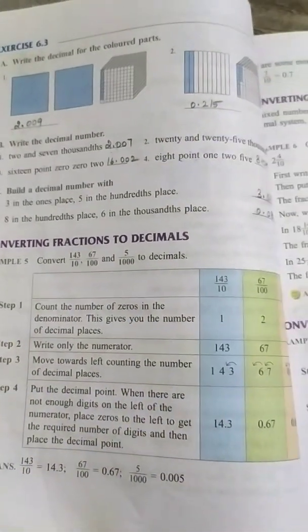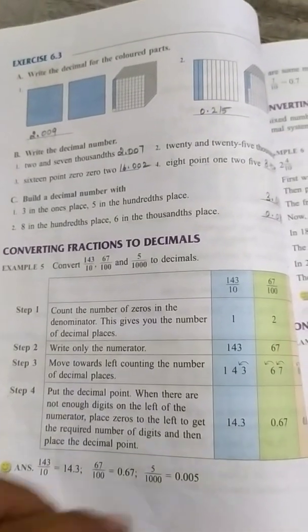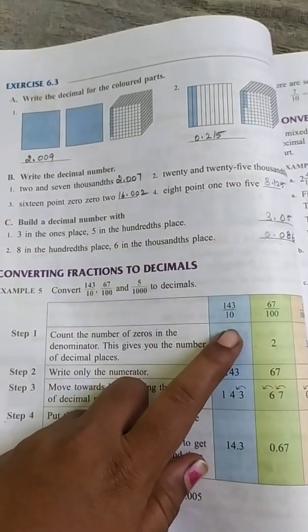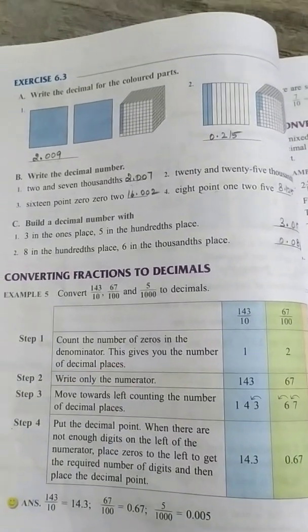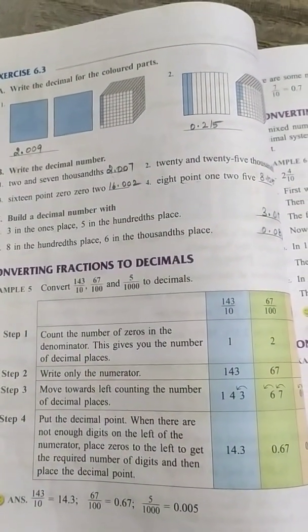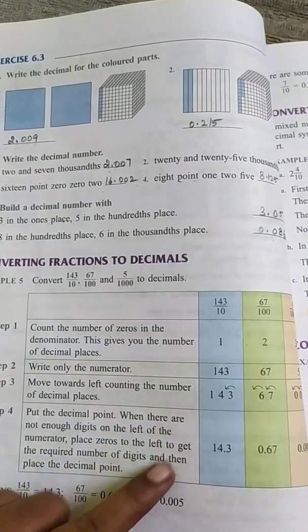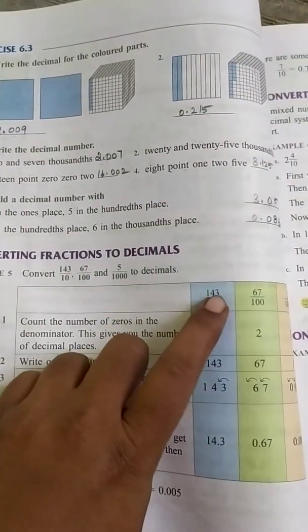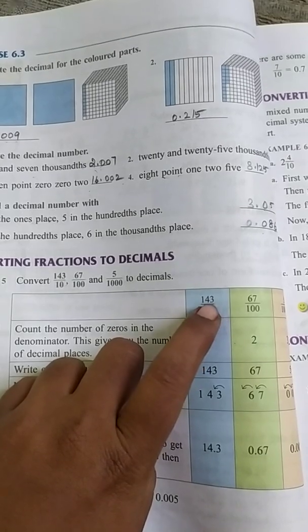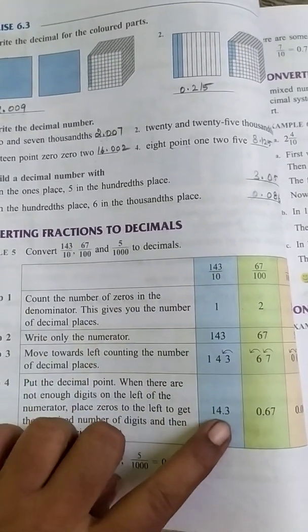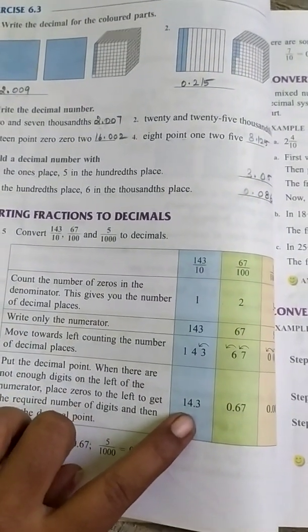Converting fractions into decimals. How will you convert? Suppose you have a fraction 143/10. First count how many zeros there are. 1 zero is there. So you will be counting leftwards in the numerator. From the right you will be moving 1 place and keeping the decimal point: 14.3.